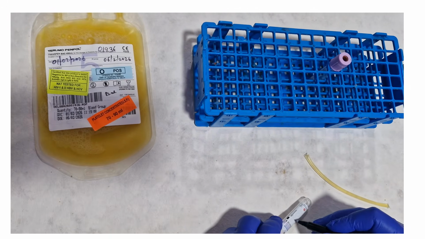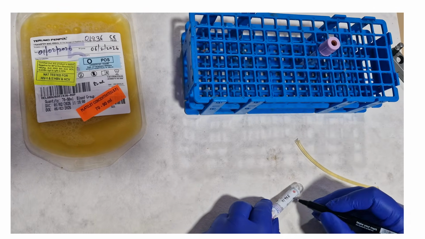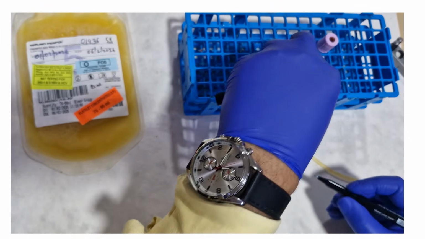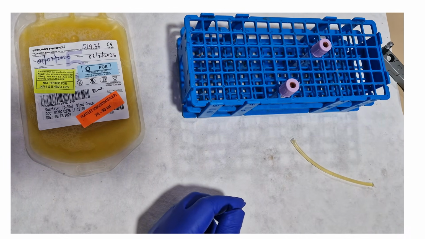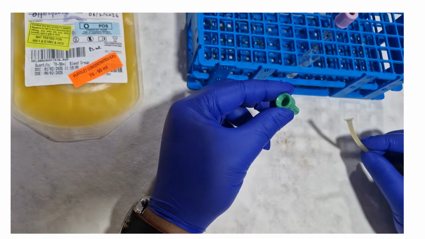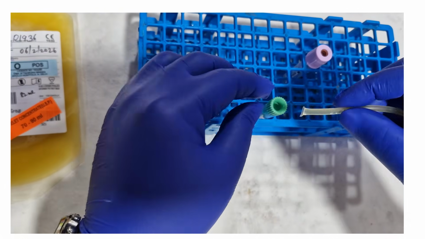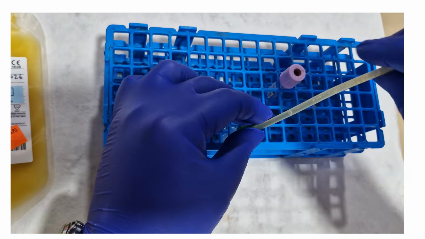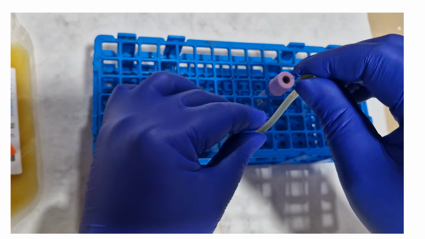Now we will use an EDTA vial and label it with the platelet concentrate bag number. Using a hammer type segment device, we will gently squeeze the content of the segment into the EDTA vial so that the EDTA tube contains a representative of the platelet bag, which will be used to do the QC.